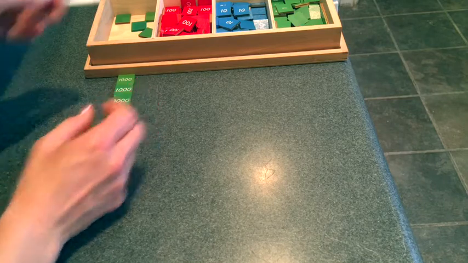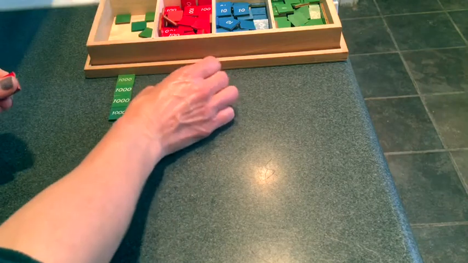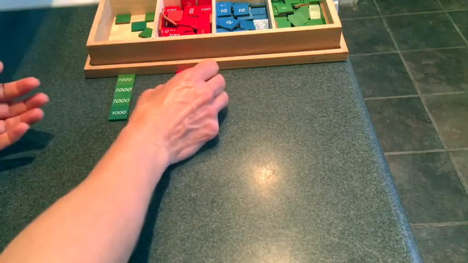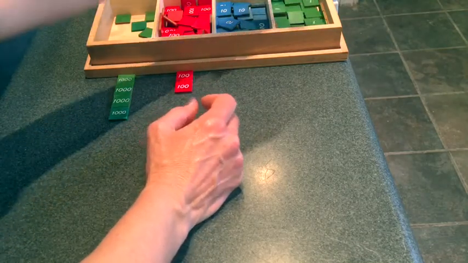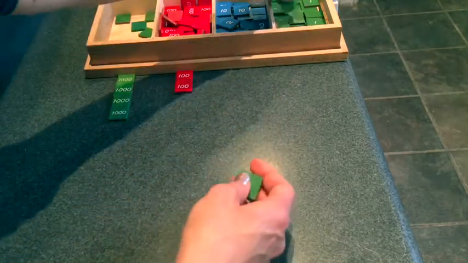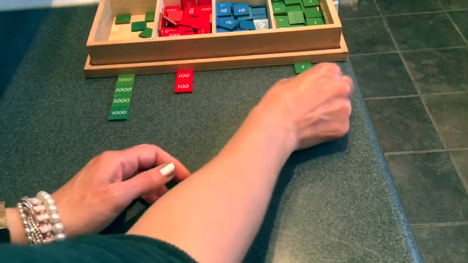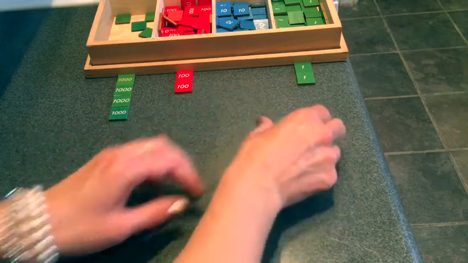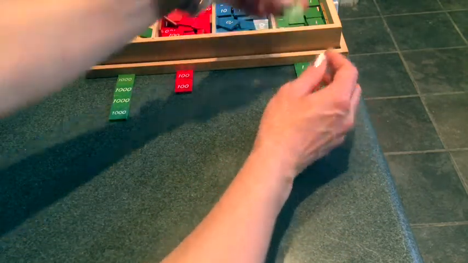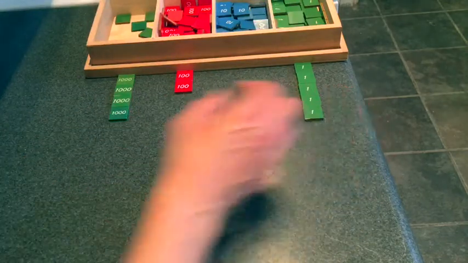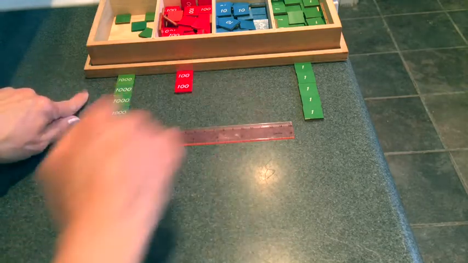You can build this number with me if you'd like to. 1, 2. I'm going to skip the tens. And then I'll build my units. 4, 5. Okay, I'll put the ruler here to mark my spot so that I can leave space between my first number and my second number.